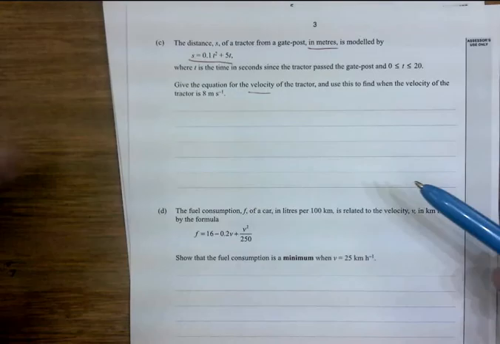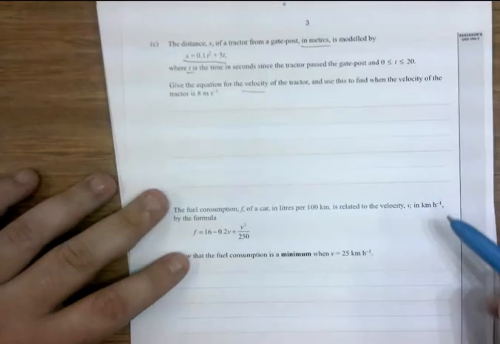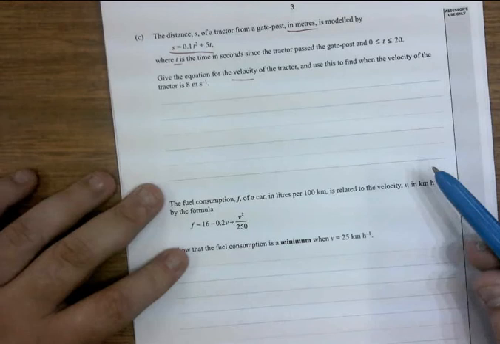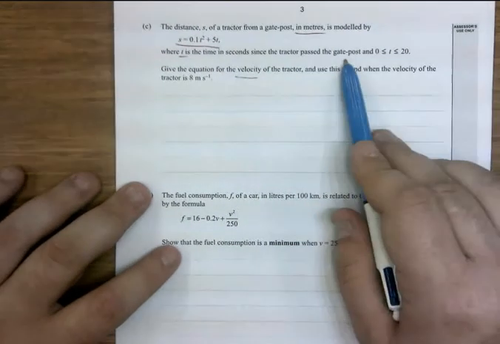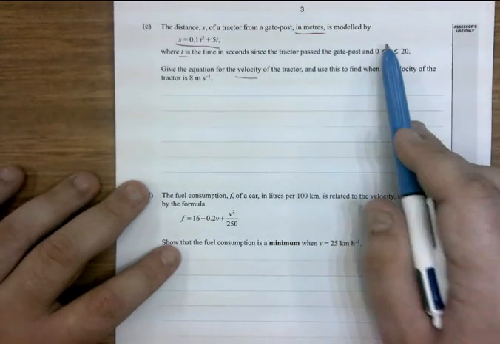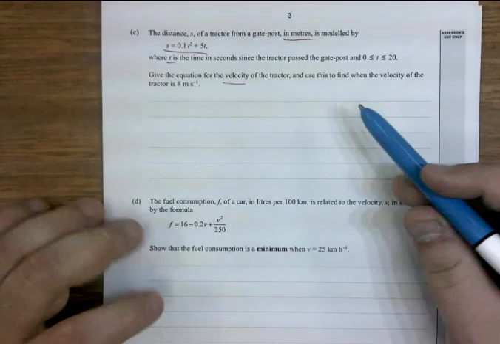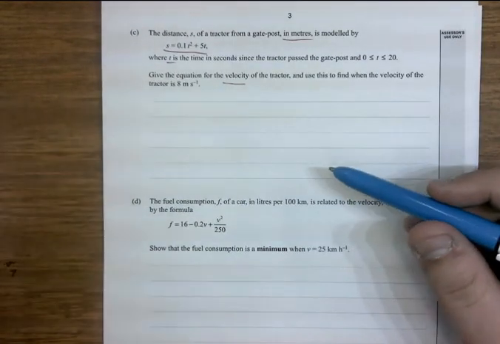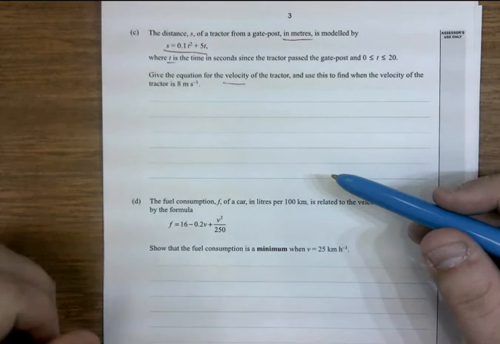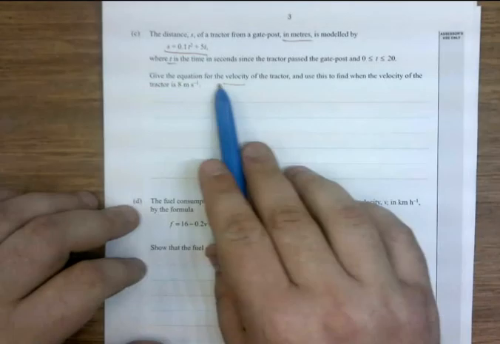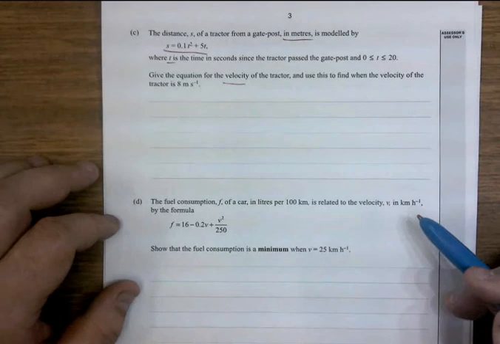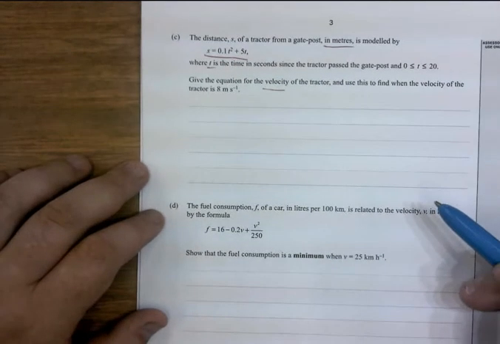It's in time, in seconds, since it passed the gate. So we start from time is 0 and we start from the distance being 0. So to get from distance to velocity, which we're trying to find out, we have to find the velocity of the tractor. We're going to have to derive this equation.